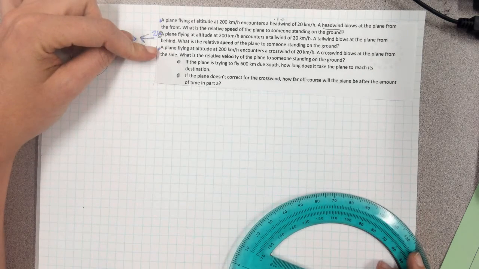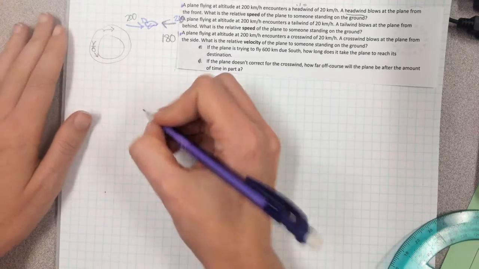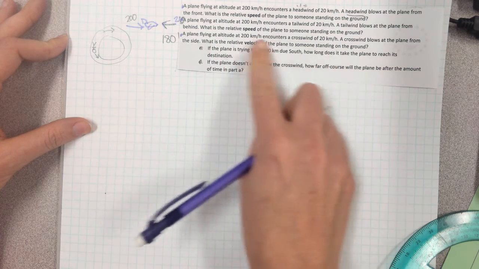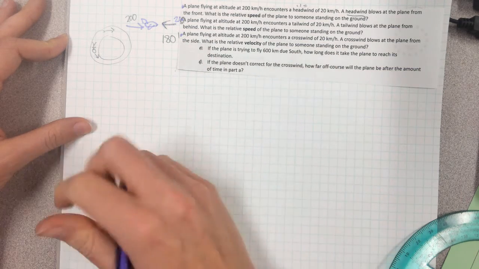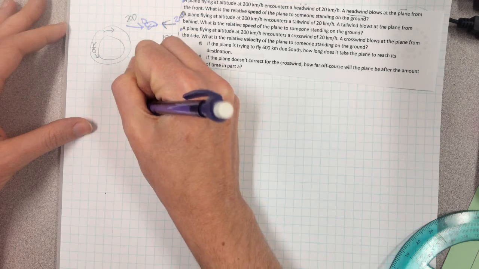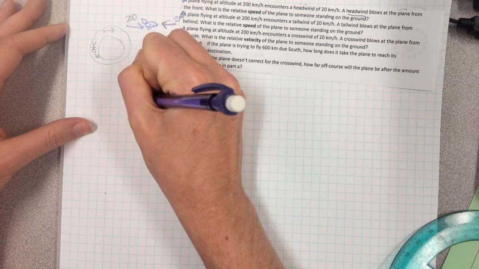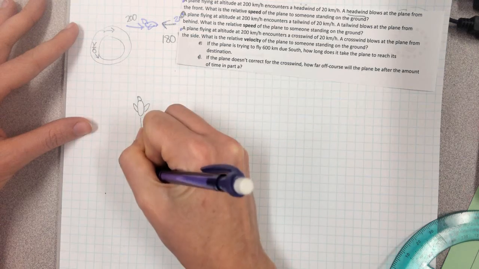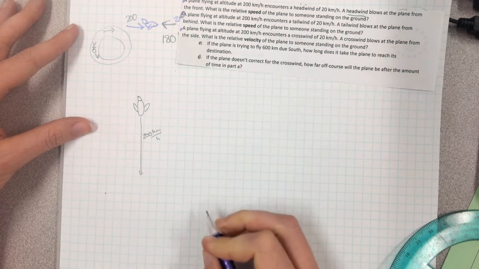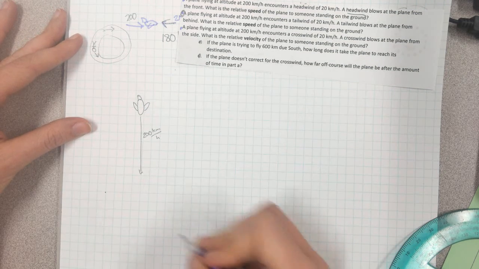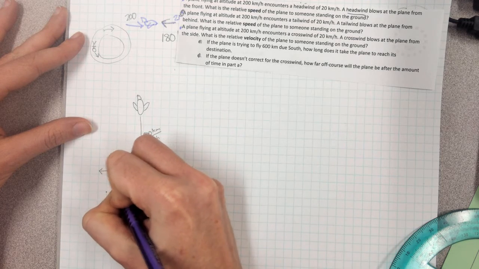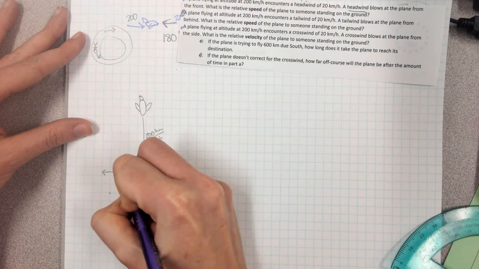So what about the crosswind? That one's the trickier one. So in this case, I'm going to draw a top-down picture. So we have, and it says, if the plane is flying south. So let's draw the plane flying south. There's the tail. So the plane is flying south at 200 kilometers per hour. But then it encounters a crosswind blowing it to the side at 20 kilometers per hour.